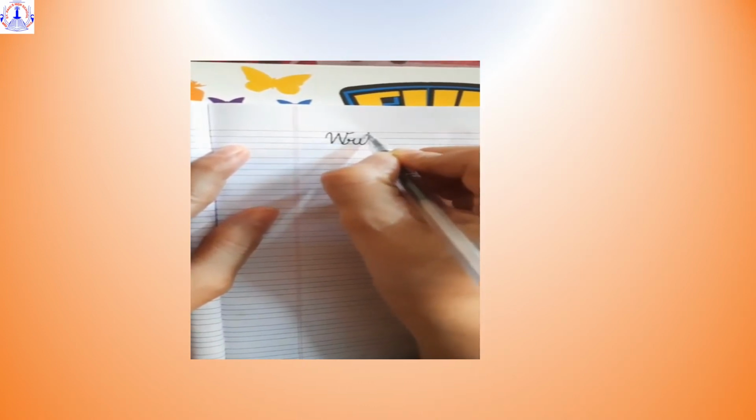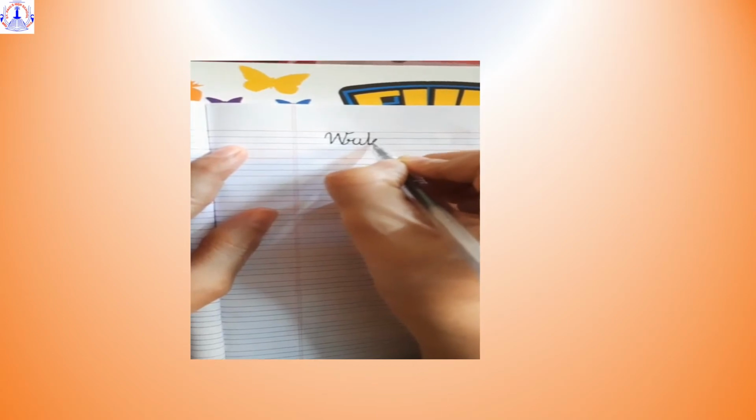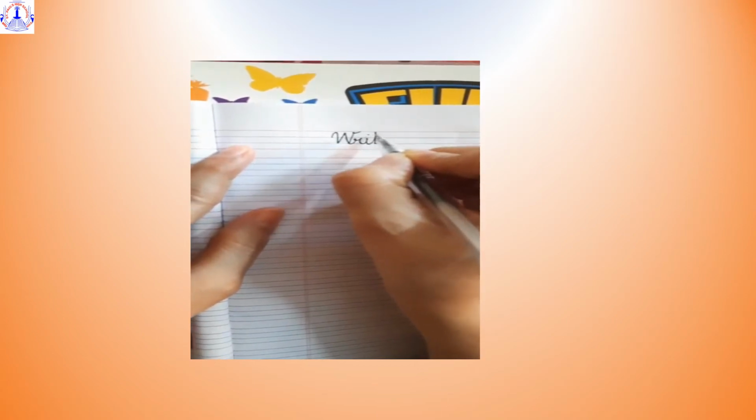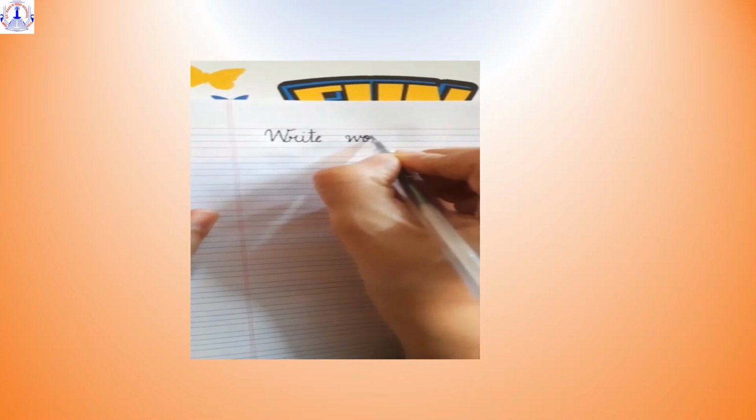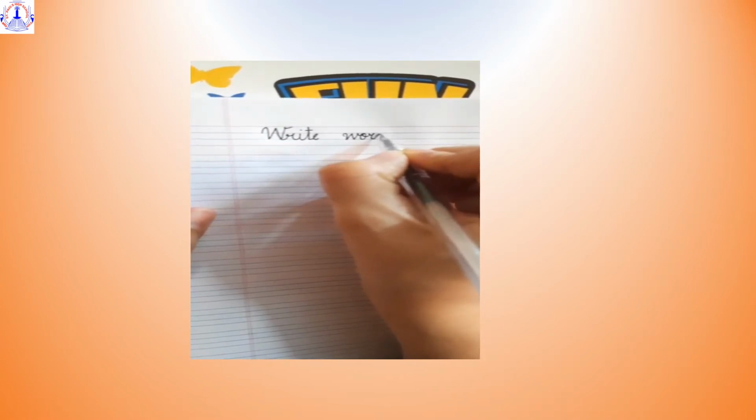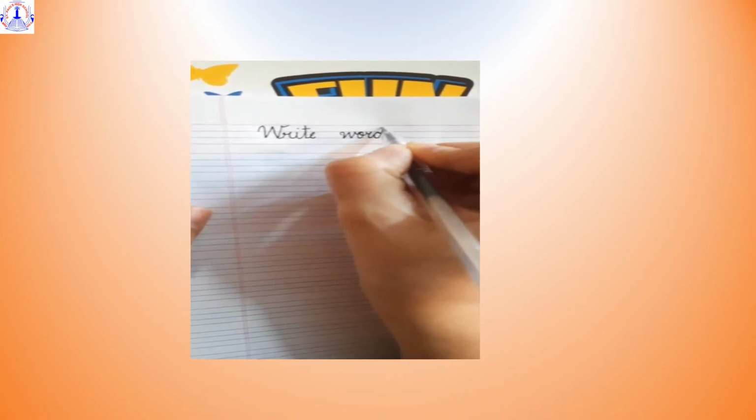First you have to write a capital cursive W. Join and write R I T E. Write. Leave some space and write small cursive W. Join and write O R D. Word.